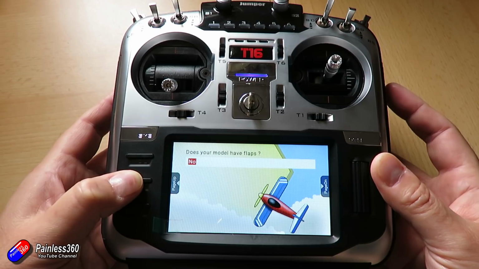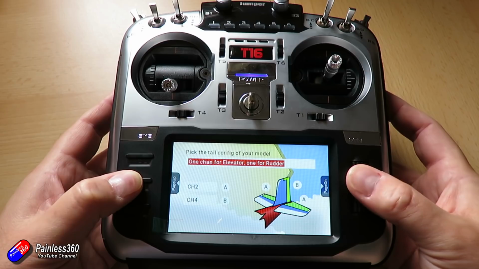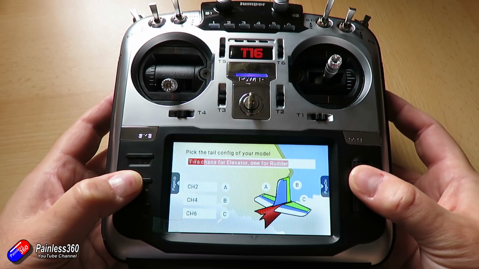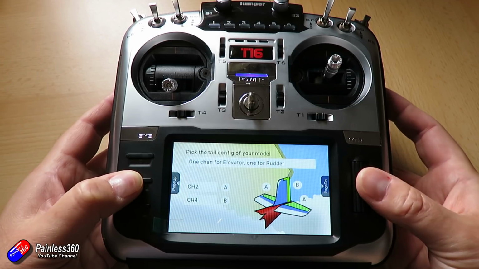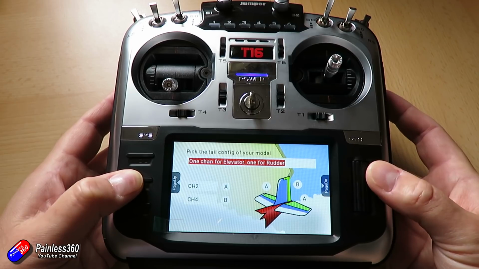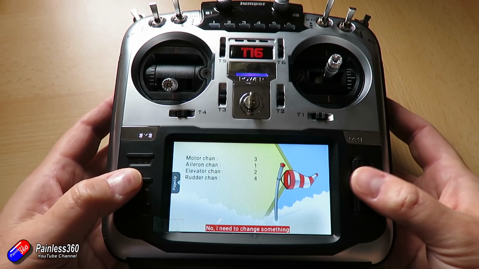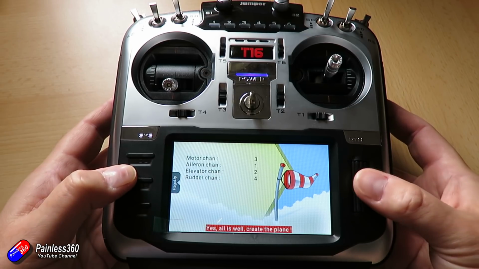Does it have flaps? No. Does it have a standard output? Yes, it does. But again, we could change it for V-tail. You've got all those different setups. But we'll keep the basic one. And then we'll hit page again. And it will say good. We'll hit page one last time. All is well, create the plane.